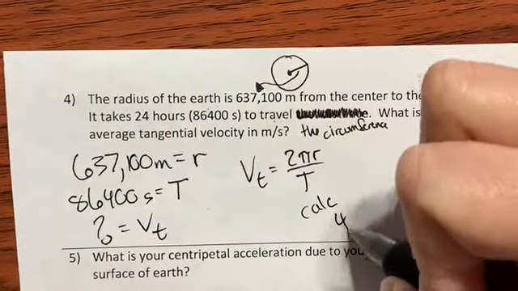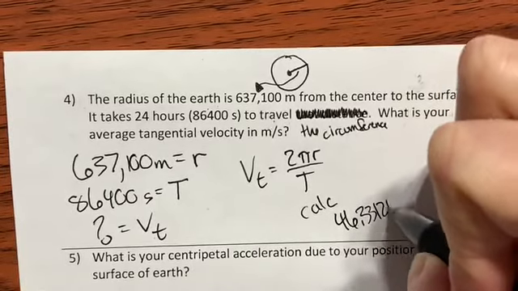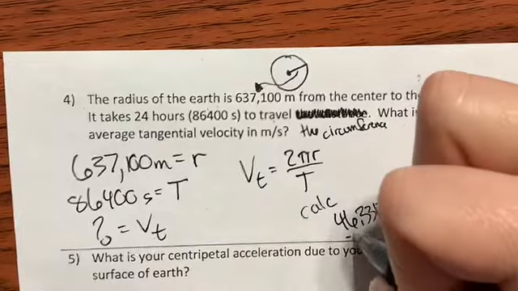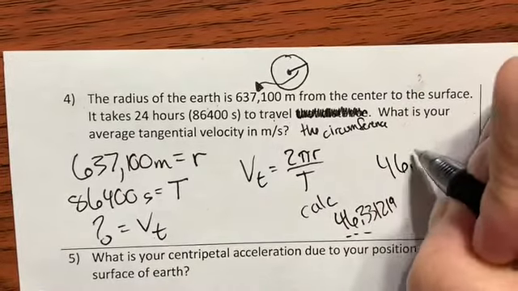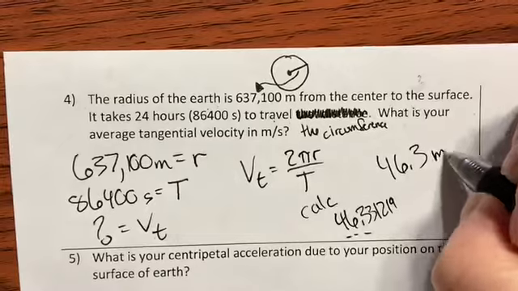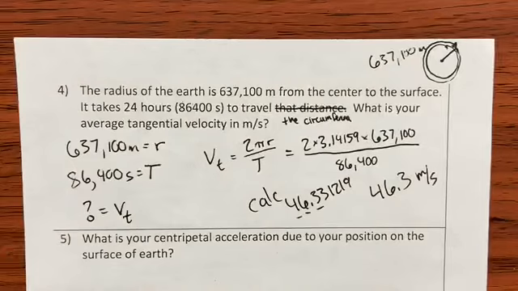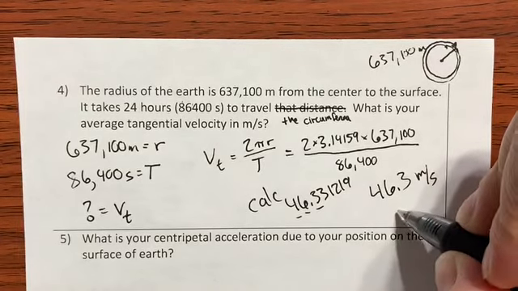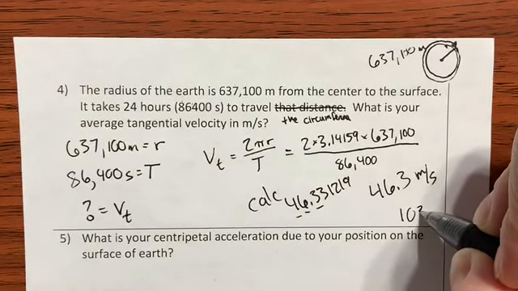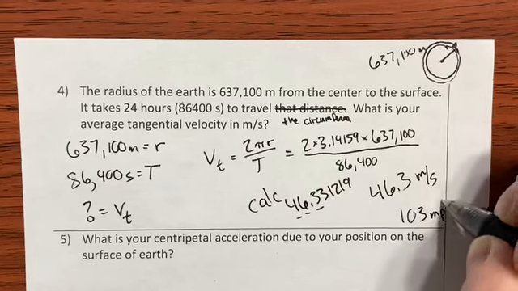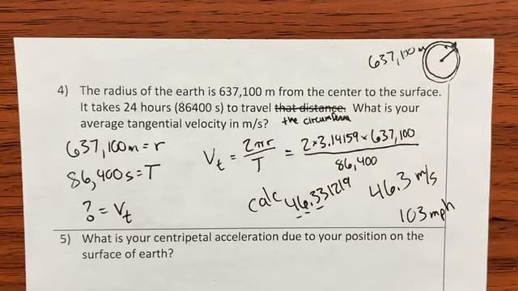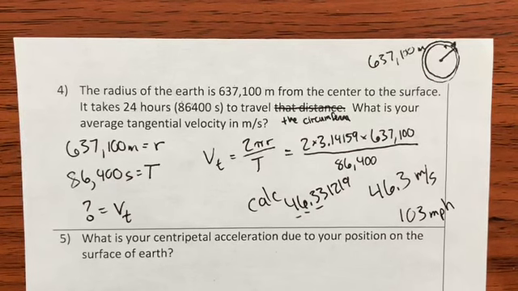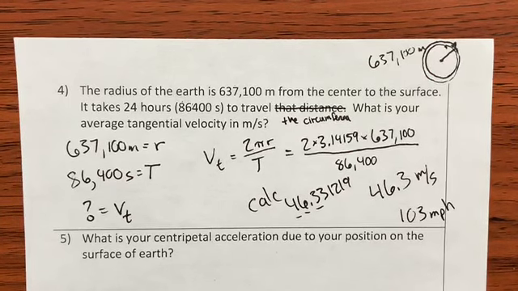Calculator says 46.33121.9. Sig figs, 4, 3, so 3, 46.3 velocity meters per second. Now I know that number doesn't have much meaning for you, but just as an interesting little fact, that's 103 miles per hour. That's how fast you're moving right now. All the time, you're moving 103 miles per hour.